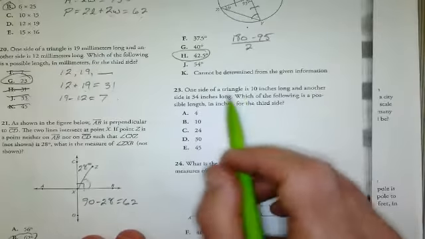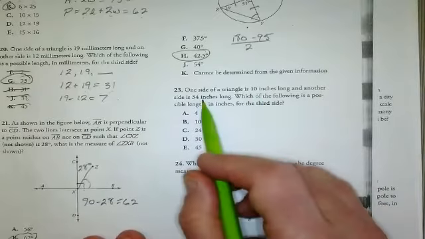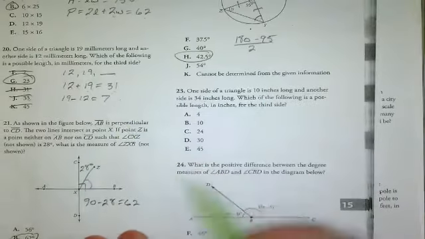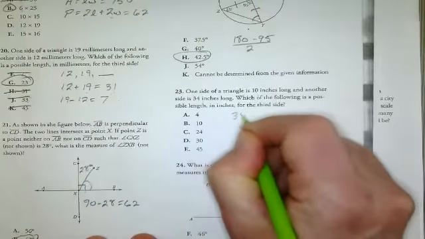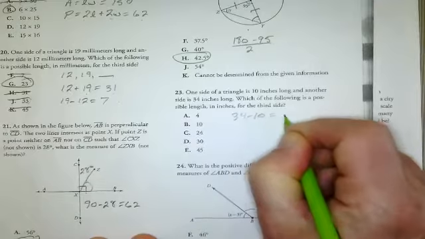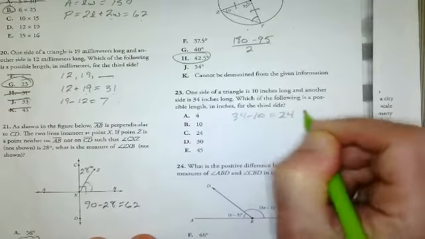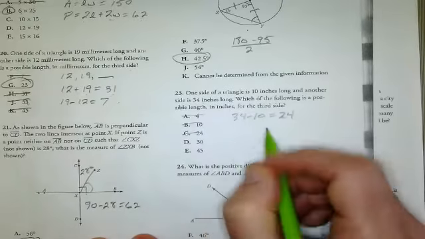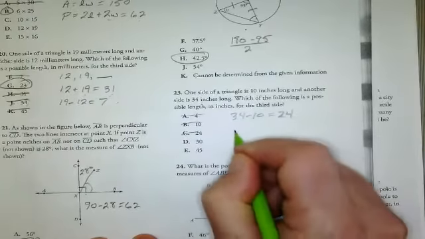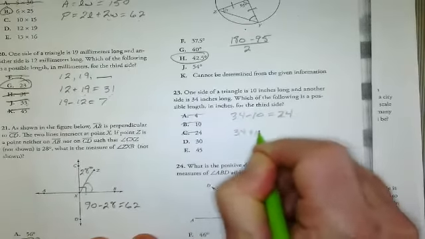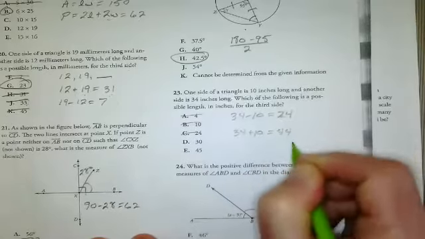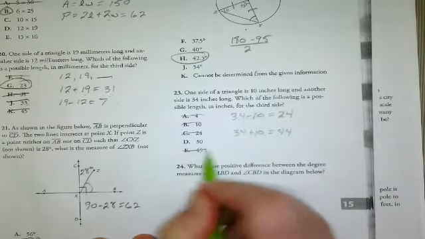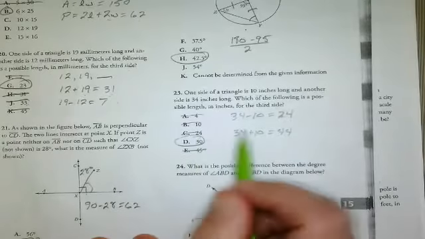Use your calculator and you can find that answer. One side of a triangle is 10, another side is 34. What's the possible length? Oh, it's just like this other problem. So we're going to go 34 minus 10 is 24. So it has to be greater than 24. So it's none of those. And then 34 plus 10 is 44. So that number has to be less than 44. And so it can't be 45. So that answer is D, 30.